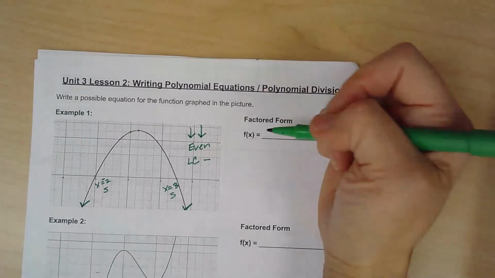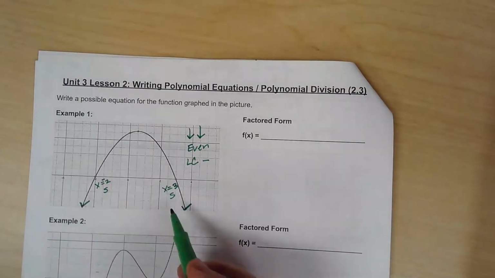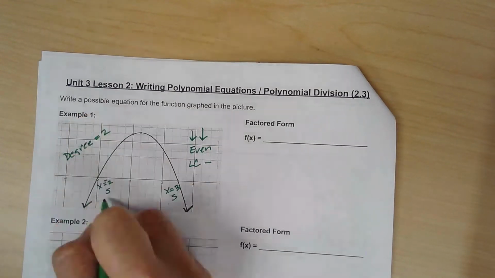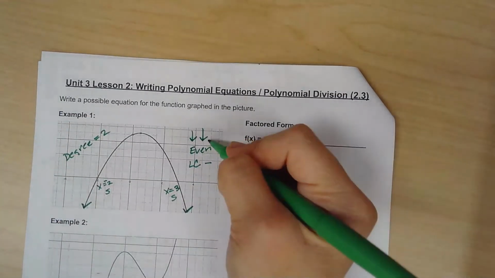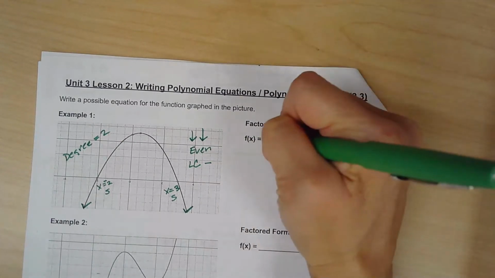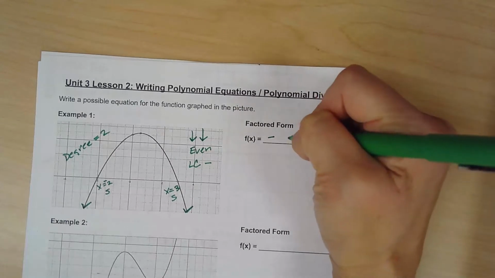So this is what you're going to do. We're going to say this has a degree equals 2 because of the two zeros, so it's quadratic. The arrows are pointing down, so it's even and the leading coefficient's negative. So I'm going to start off with that leading coefficient.